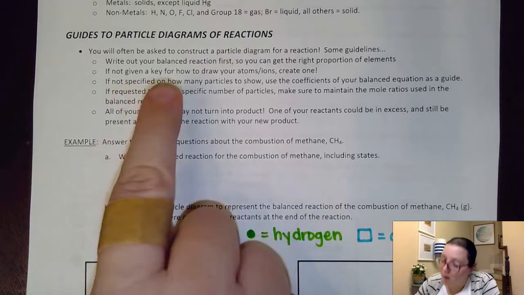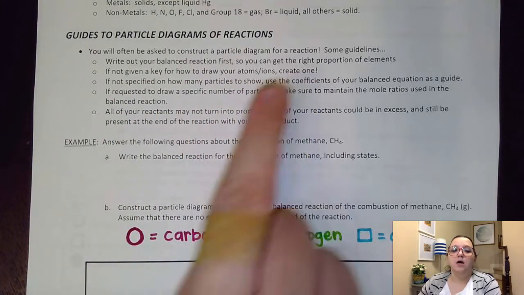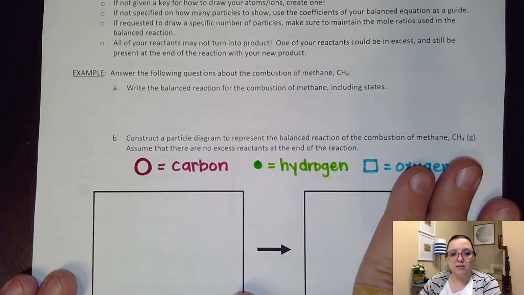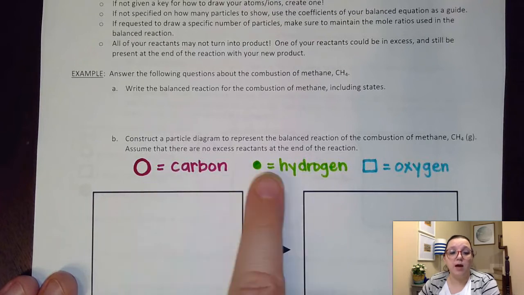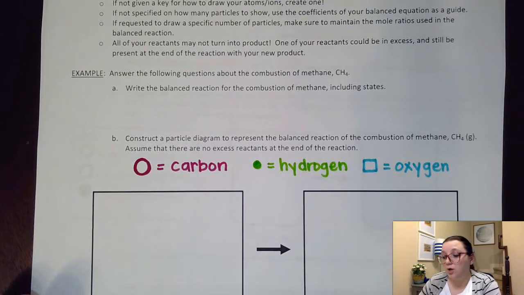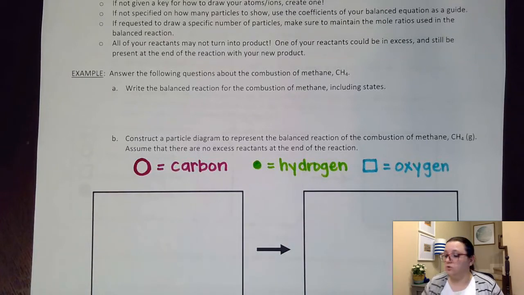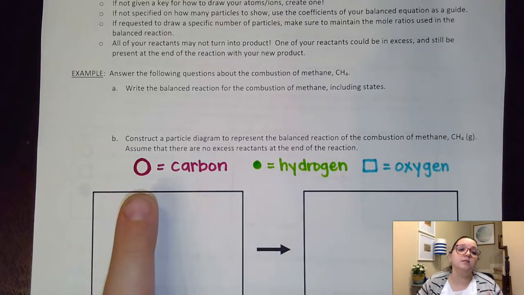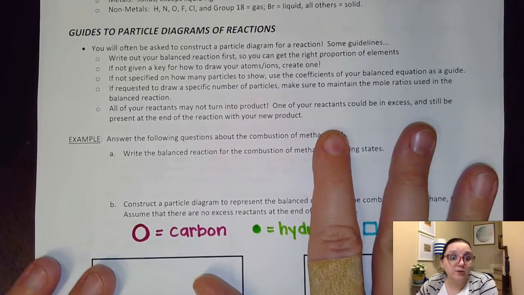Then, if you're not given a key for how to draw your atoms or ions, I would create one. And you can see a sample of that I've done down here. We're going to address this here in a minute. I made myself a key for my carbon, hydrogen, and oxygen on how I wanted those to look. Again, you could use different symbols, you could use different colors, you could do some things shaded in, some things with just an outline. Whatever you needed to do to designate those substances as being different would work, as long as you made your key.